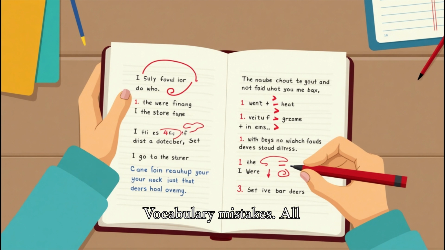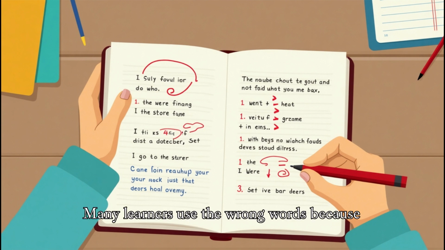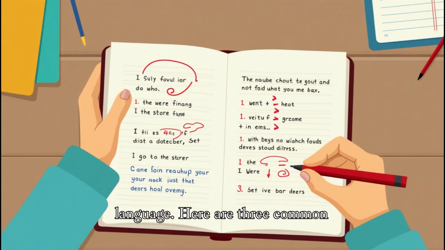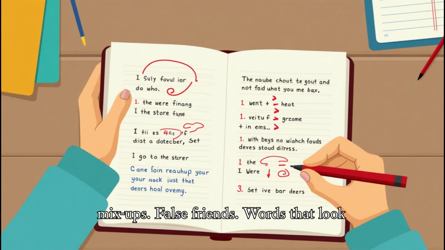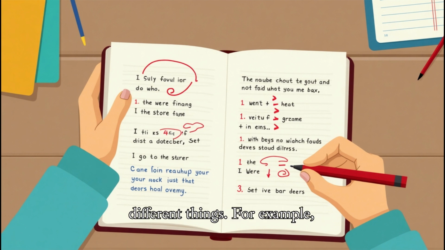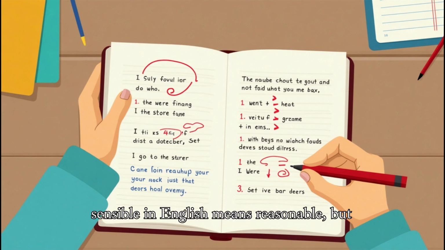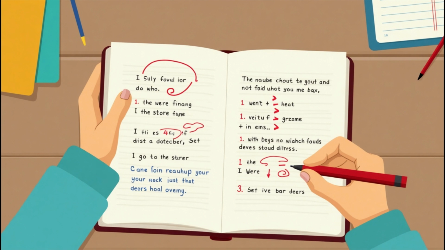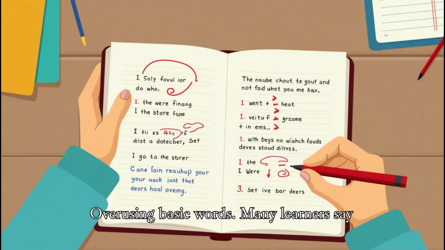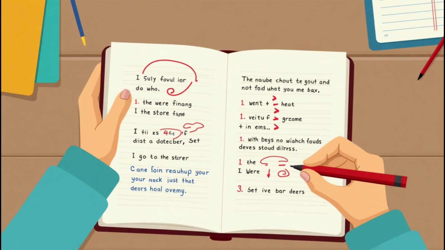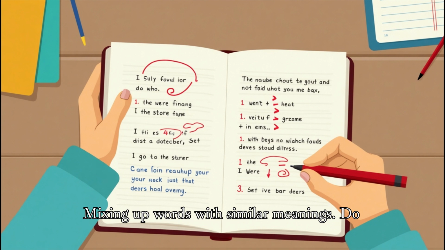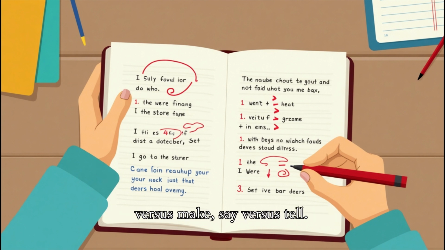Vocabulary mistakes. All right, let's talk vocabulary. Many learners use the wrong words because they translate directly from their native language. Here are 3 common mix-ups. False friends. Words that look similar in 2 languages but mean different things. For example, sensible in English means reasonable, but in Spanish, sensible means sensitive. Overusing basic words. Many learners say very good instead of excellent, or very big instead of huge. Mixing up words with similar meanings. Do versus make, say versus tell.